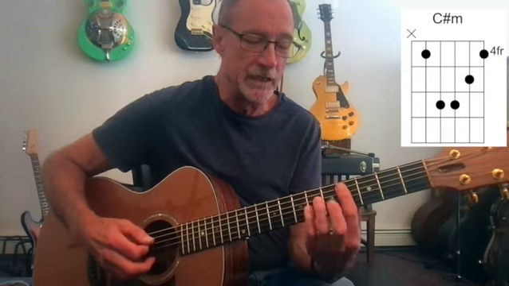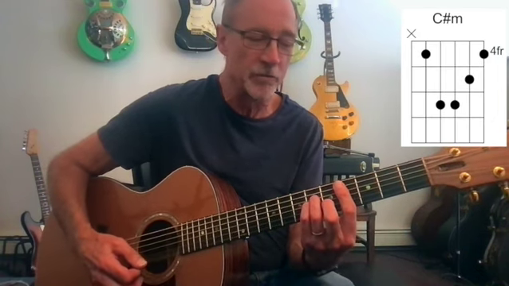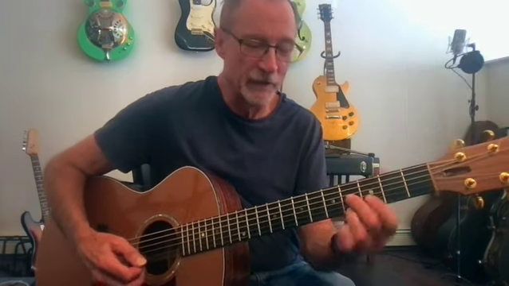I know that gets confusing, but it's the 1 chord, the 2 chord, then the 3 chord is C sharp minor, going up the scale, Do, Re, Mi. So it's A, B minor 2, C sharp minor 3, then the 4 is D, the 5 is E, the 6 is F sharp minor, the 7 is G sharp minor 7 flat 5, which we're not going to get to right now, and then back to A.